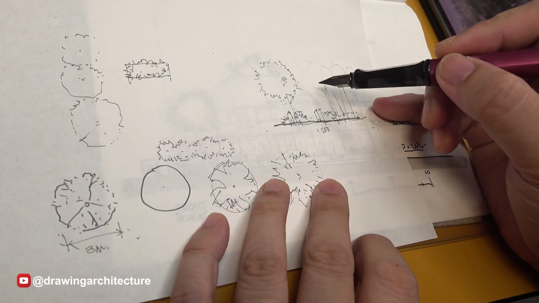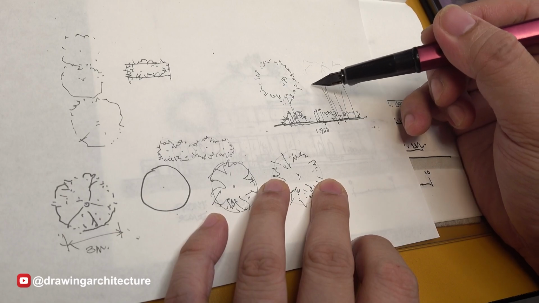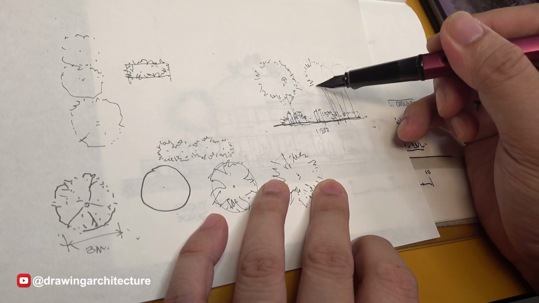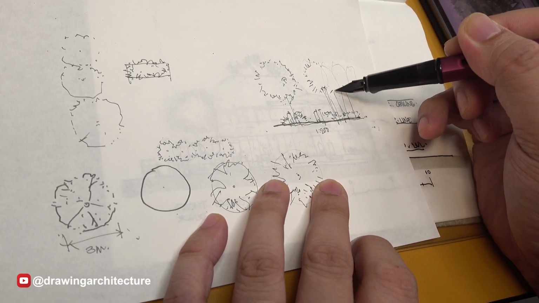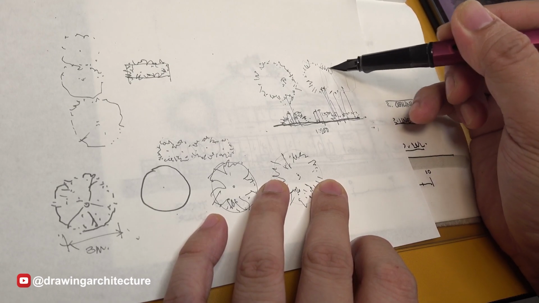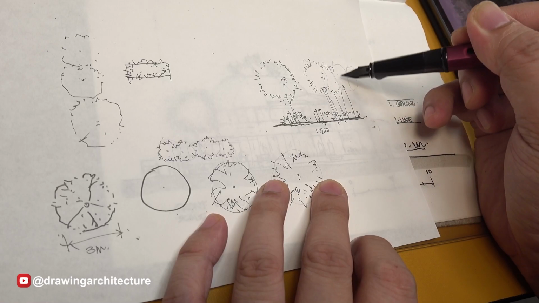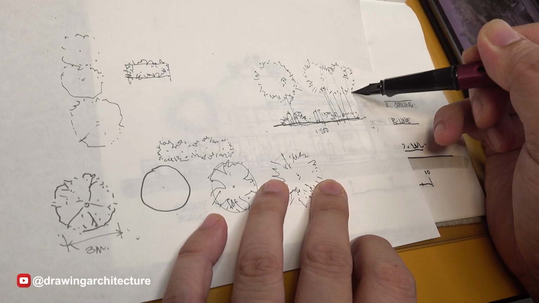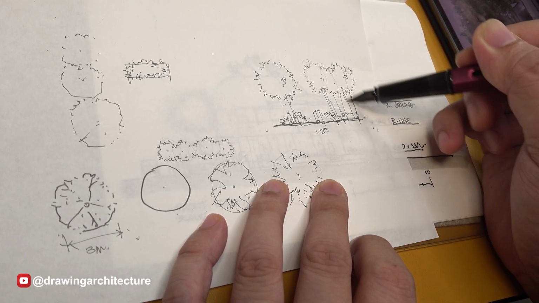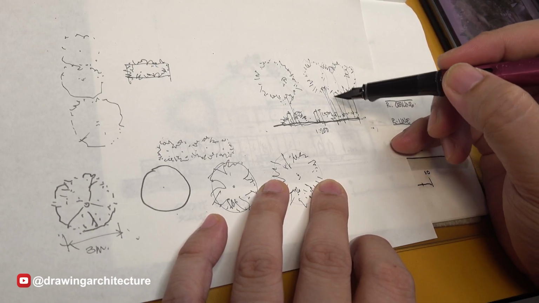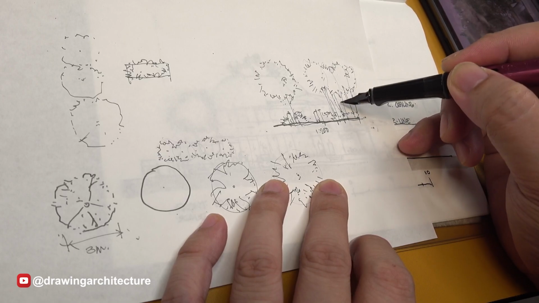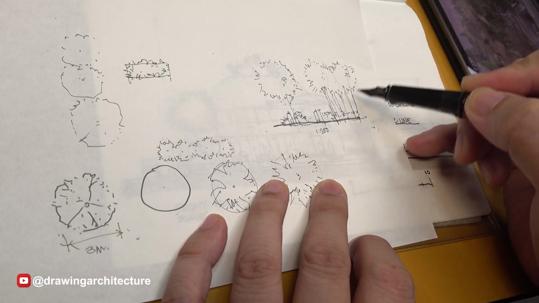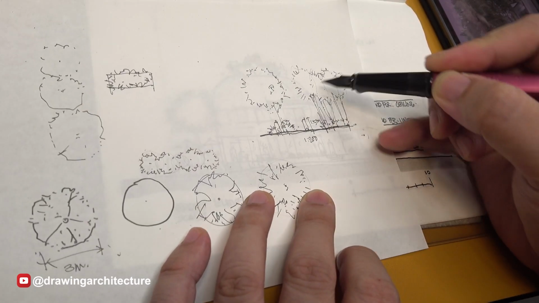So pencil guide them first if you want. And then of course I'm not going to draw all the leaves of the tree, so I'm just going to draw some sort of fuzzy ball-like shape. I'm not going to be very, very detailed. So the thinness of the bamboo trunks is so, that's a person.